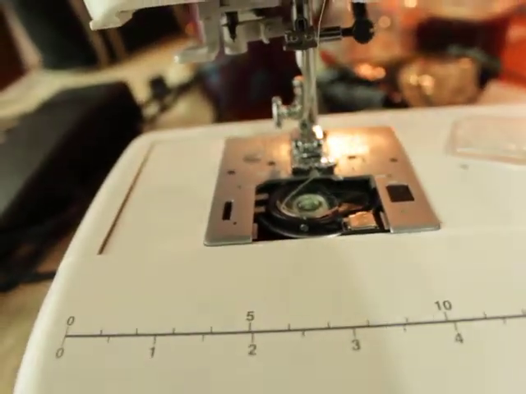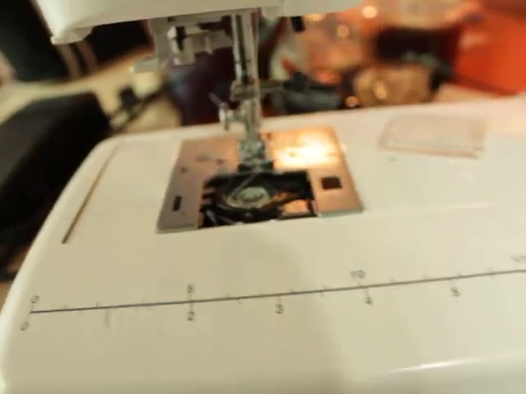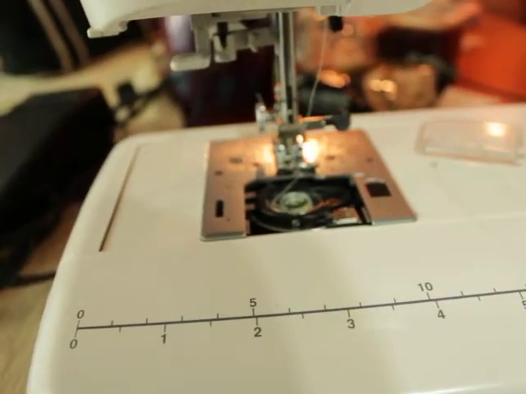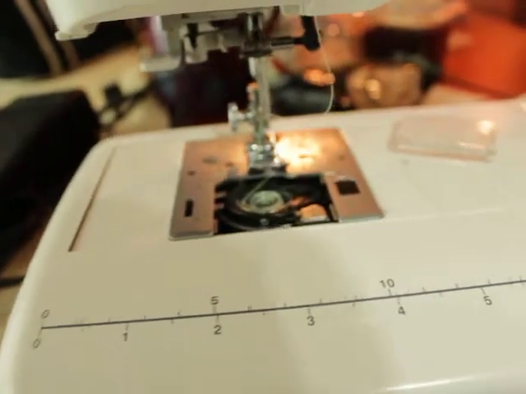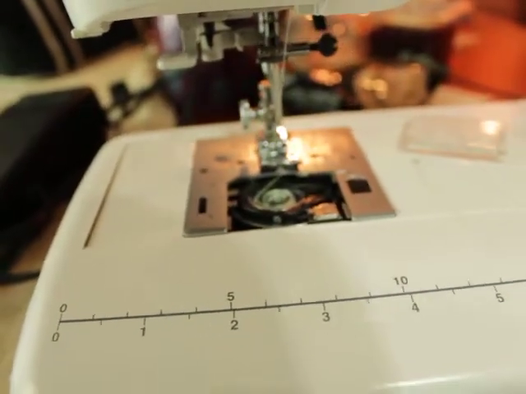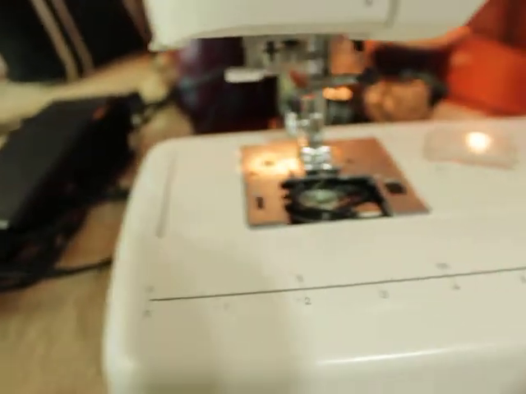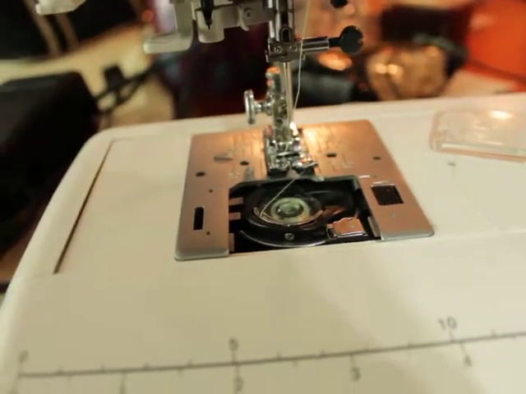Okay. And what you do, just mind you, the hand wheel is still out. So what you do is you just turn the hand wheel. See, I'm supposed to be pulling on the thread. Gosh, it's so hard to do it with one hand. Maybe I'll do that in another video and station it.